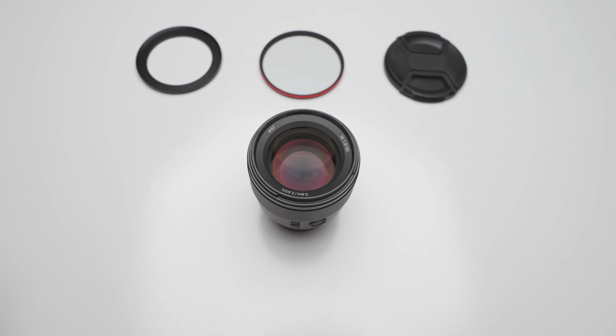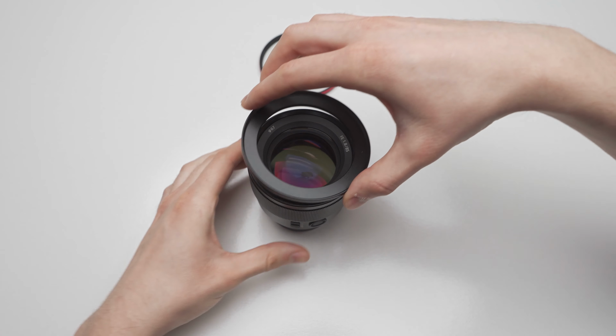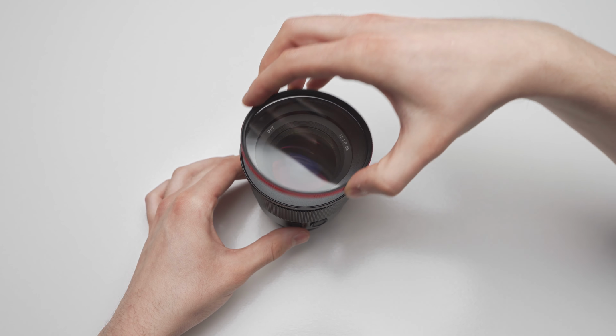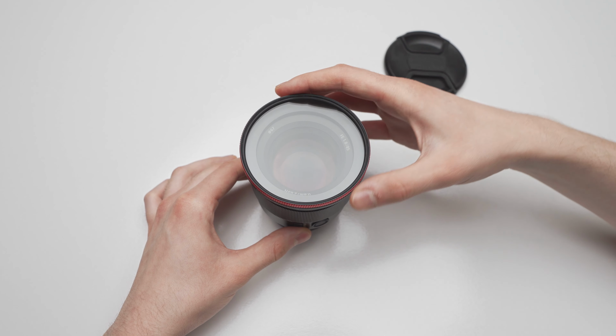To give you an idea, all the filters that I own are 82mm, and I've got lenses that are 67mm, 72mm, and 77mm. But I've got a step-up ring on each one that converts it from its own filter thread size to 82mm, so I can use that one filter on each one.